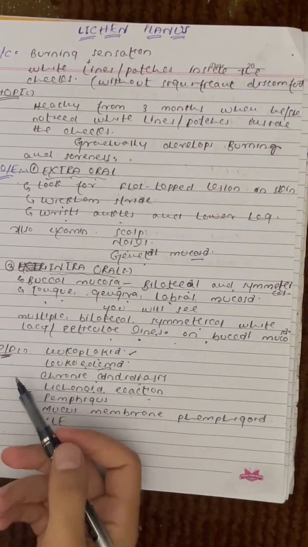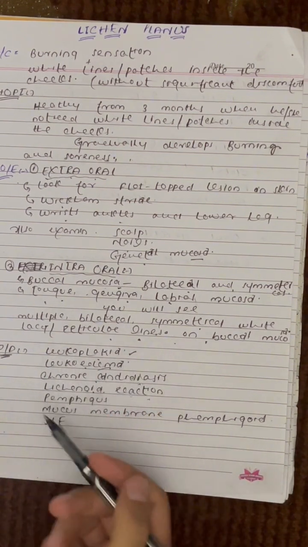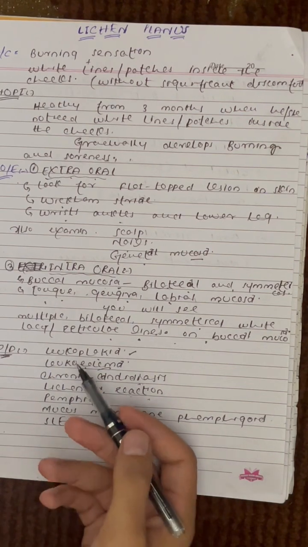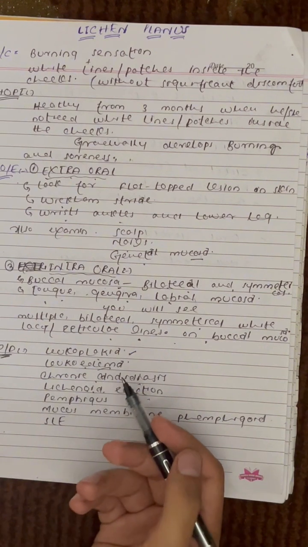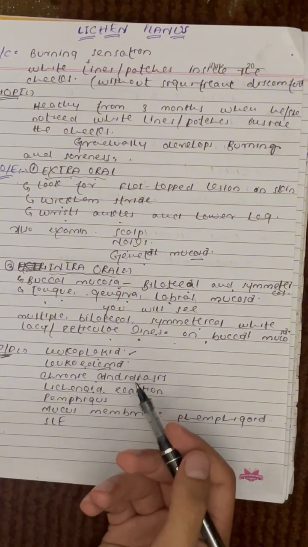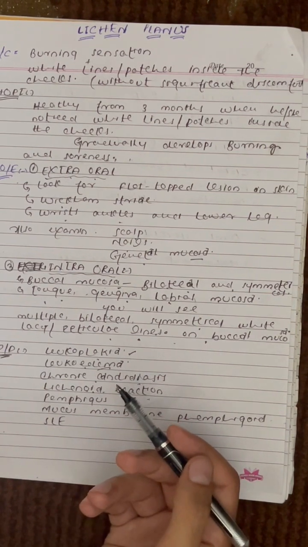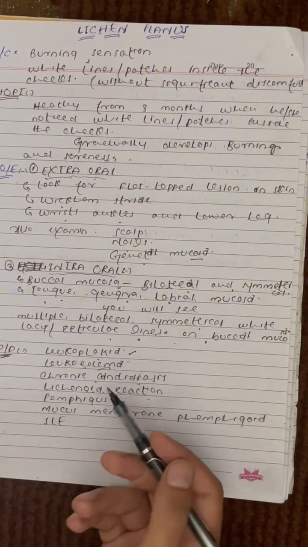Now, differential diagnosis of lichen planus. So we will rule out these diseases from lichen planus. First of all, ruling out leukoplakia. In leukoplakia, there are usually unilateral, solitary, and homogeneous lesions, whereas in lichen planus, as we said earlier, the lesions are typically bilateral and symmetrical with Wickham striae, right?